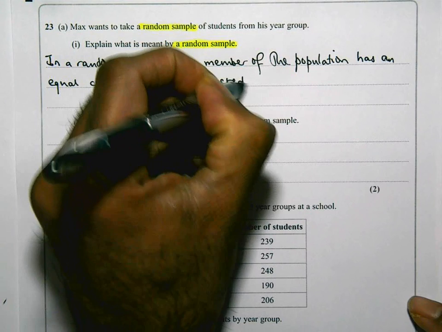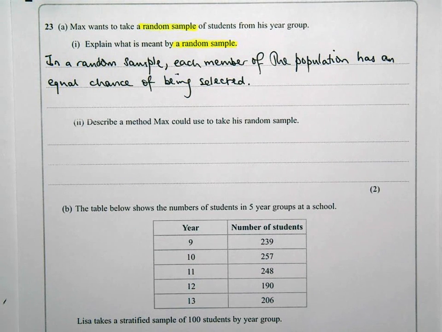Okay, and that's the definition of a random sample. You should know that and be prepared to give that definition if you're asked for it.